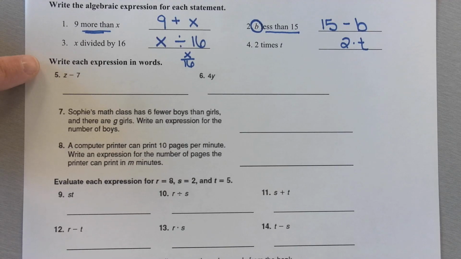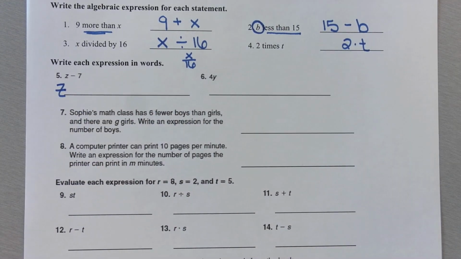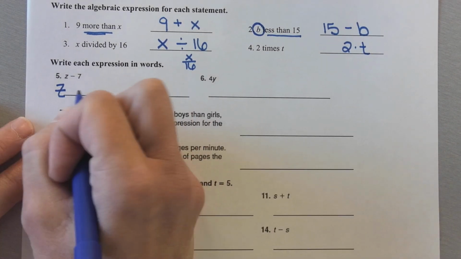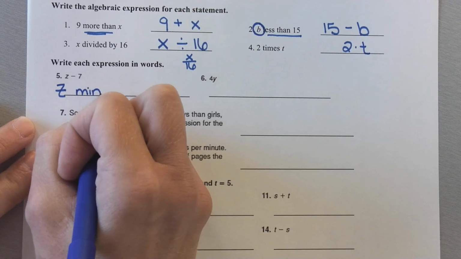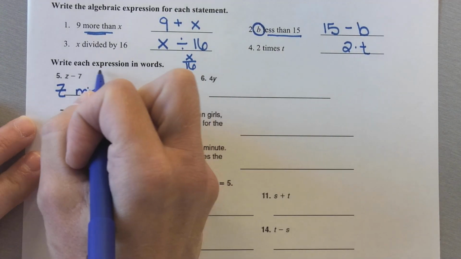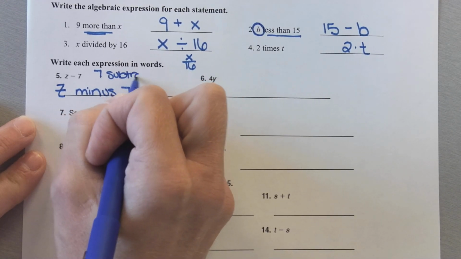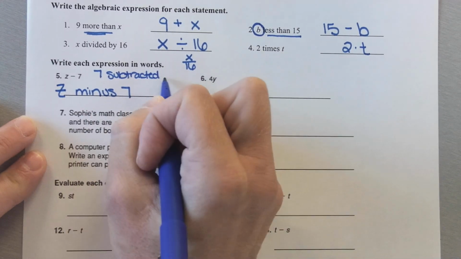Okay, next one we have to write out in our own words. So the first thing I see is a z. Remember I told you I write z's funny too. Then what's happening to that z? We've got subtraction. So we've got z, I'm going to say minus 7 just so the order is okay. Another way you could do it is you could say 7 subtracted from z.